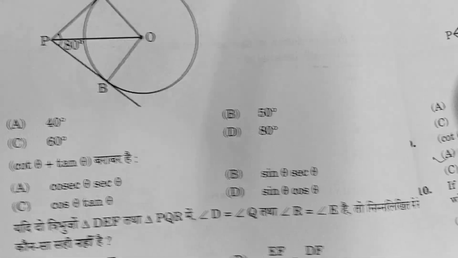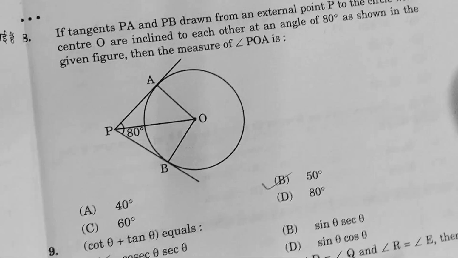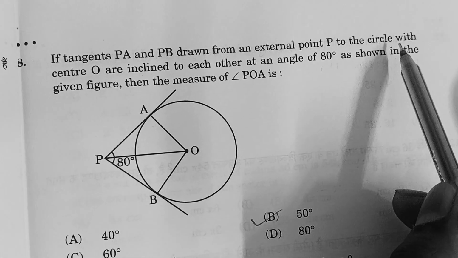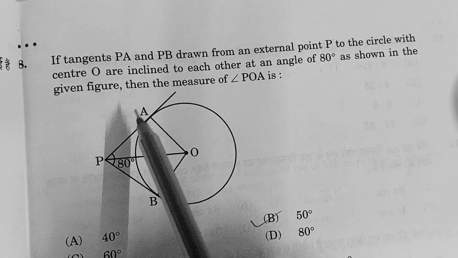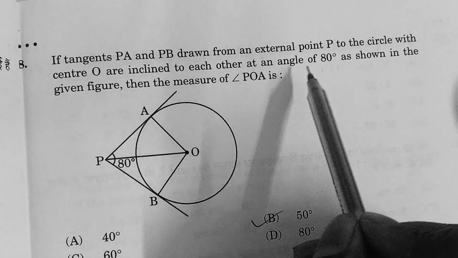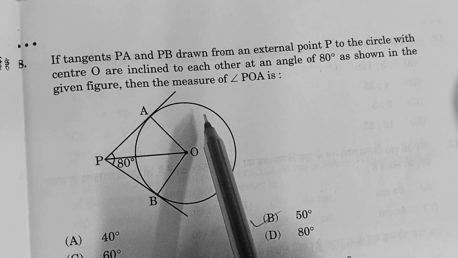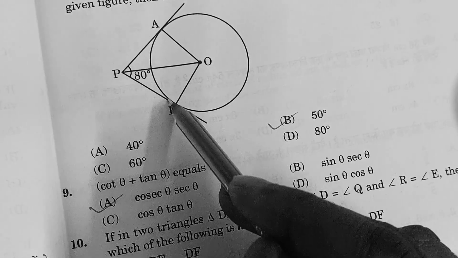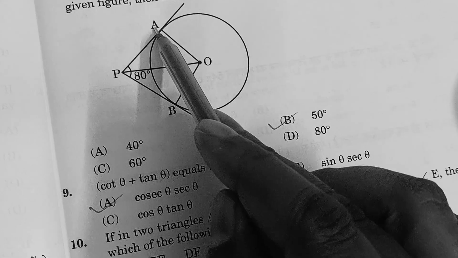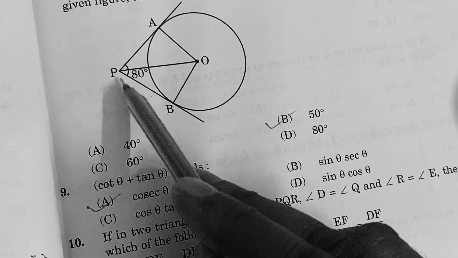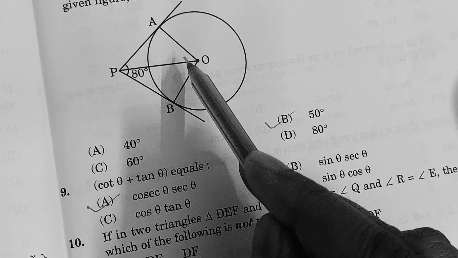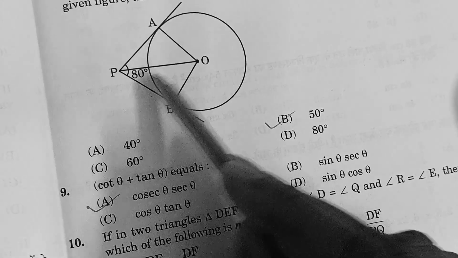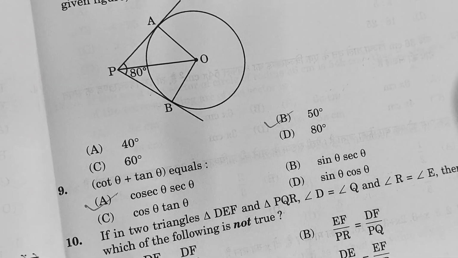Now we discuss question number 8: if tangents PA and PB drawn from an external point P to the circle with center O are inclined to each other at an angle of 80 as shown in the figure, then the measure of angle POA. As you know, in the circle chapter, angle APB and angle AOB add up to 180. The angle APB is equal to 80, so 80 plus AOB, it's 100. So half of the angle, that is POA, is 50 degrees. So option B is the correct option.